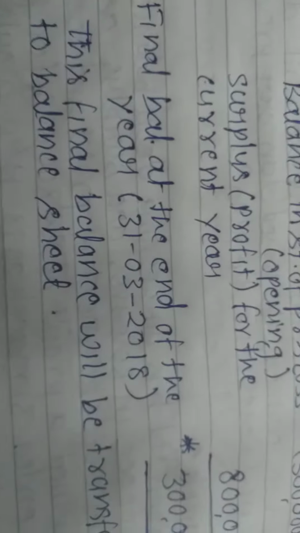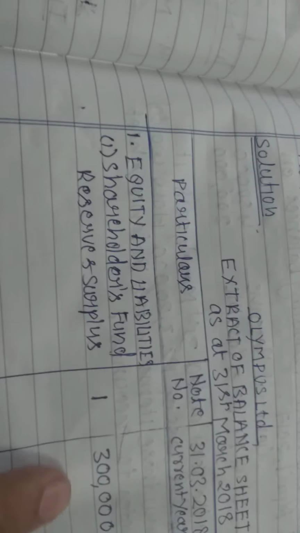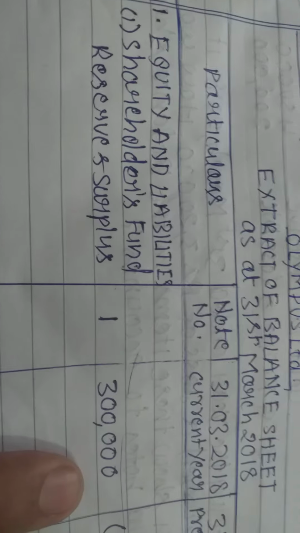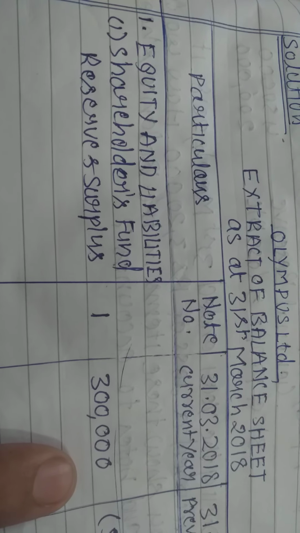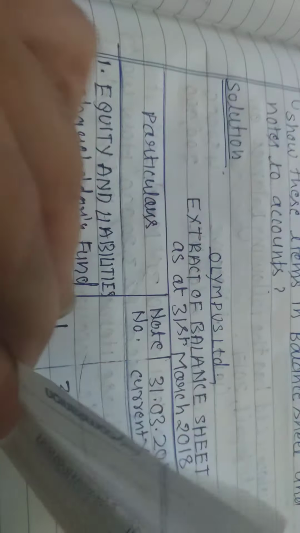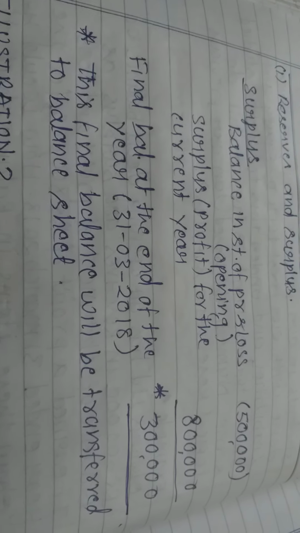Now this final balance will be transferred to the balance sheet. Just see. Under the heading Reserves and Surplus, this final balance of 3 lakh has been transferred. So, in the same way, you have to do. It is mandatory to prepare notes to account. Otherwise, your marks will be deducted.